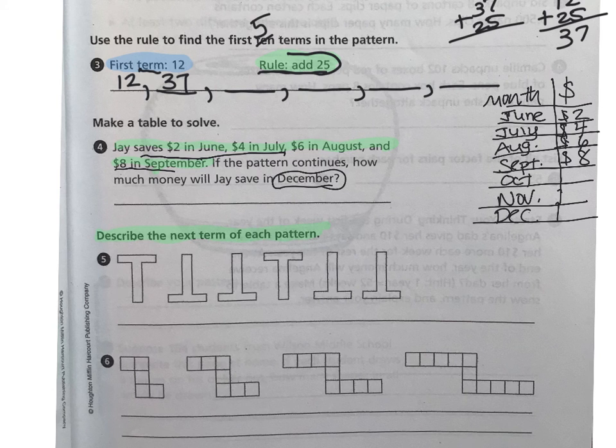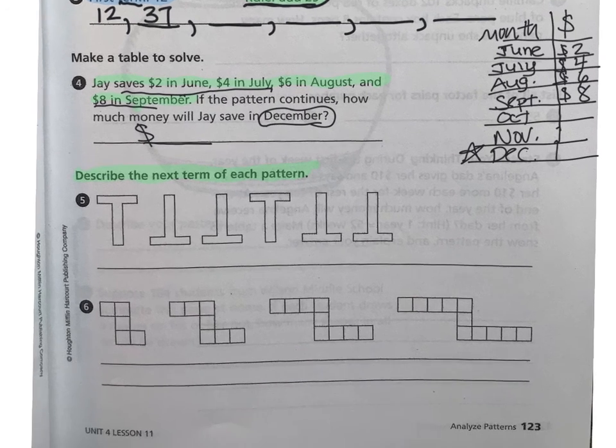Now I'm going to leave you with this final question. It says, if the pattern continues, how much money will he have by December? You can do your count bys, and then you're going to write your answer on your line right here, and your $ sign is your label. So finish that one up.